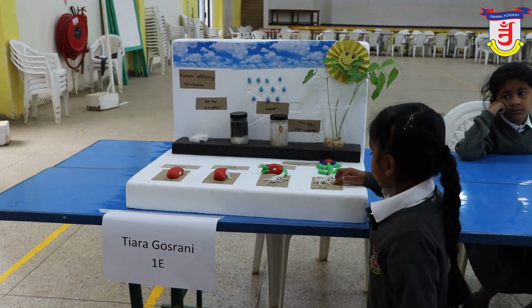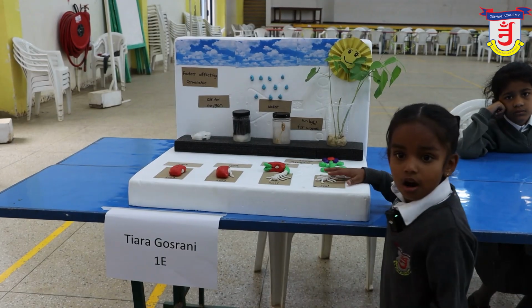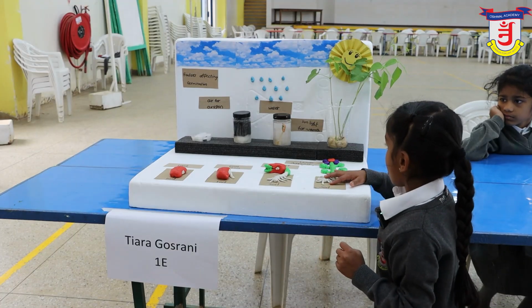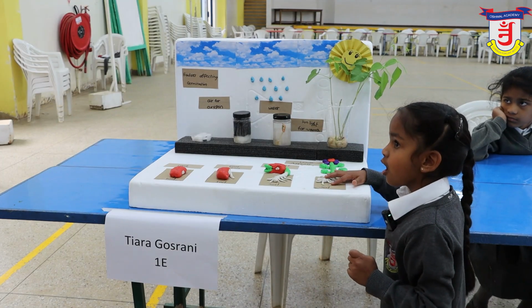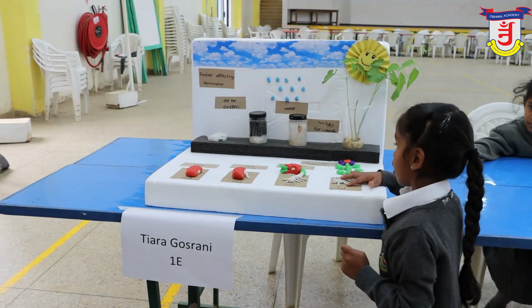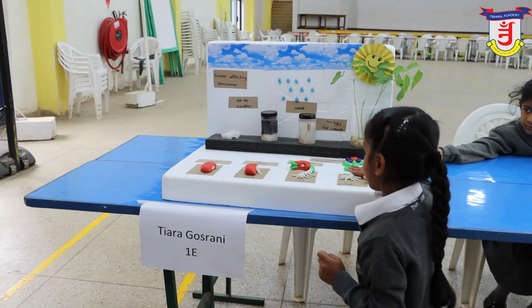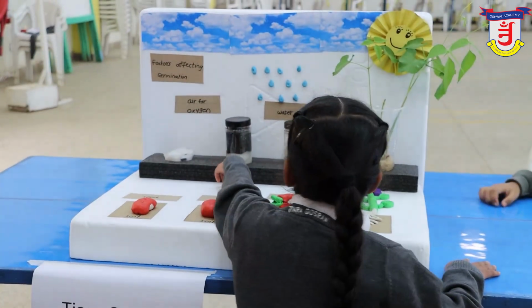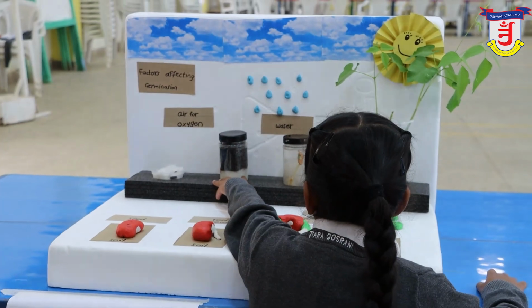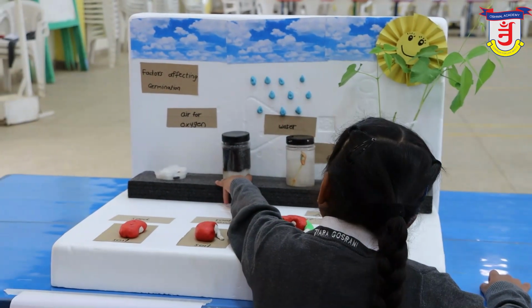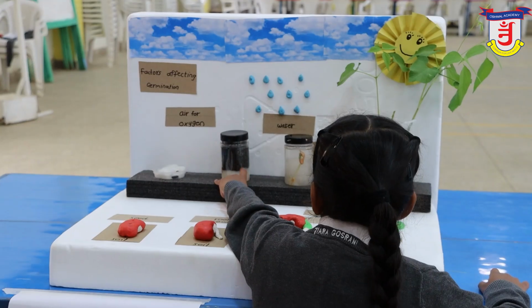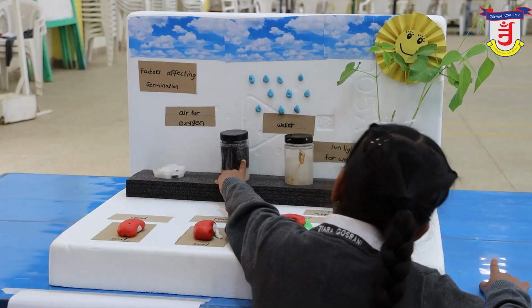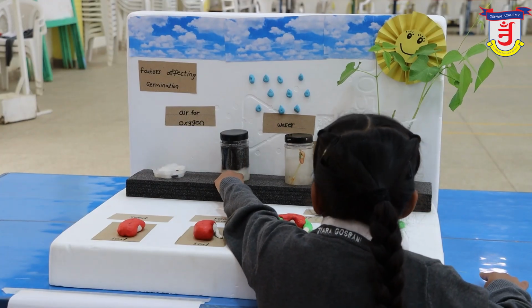First, I took a container, then I took cotton, then I put a seed. The next one, I took a bottle, I put cotton, then I put water, then I put a sponge.